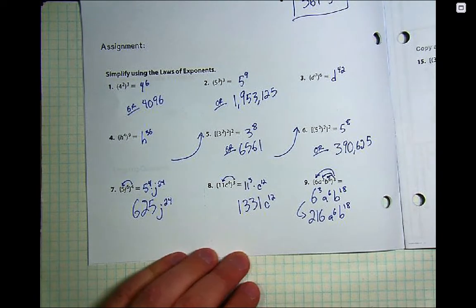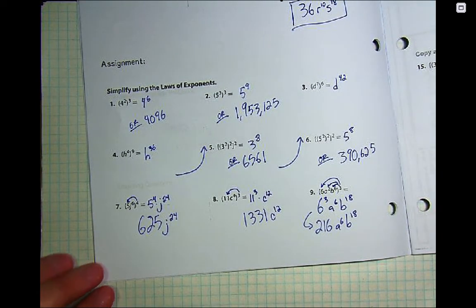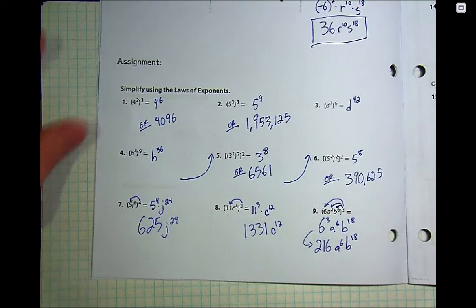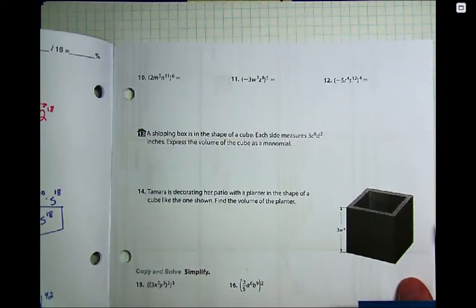Anybody got 100%? 9 for 9 so far? Maybe, maybe not. But hopefully that makes sense and you can see if you are doing this right or wrong. Just a few more problems on the next page and we'll be good to go.